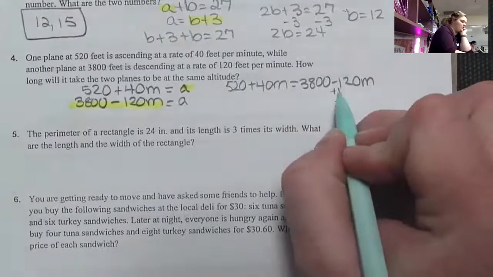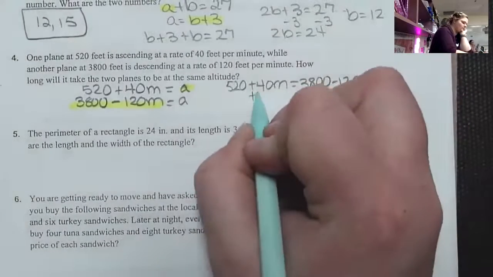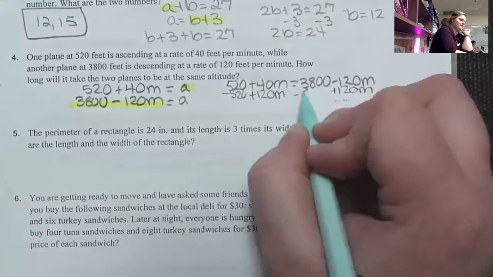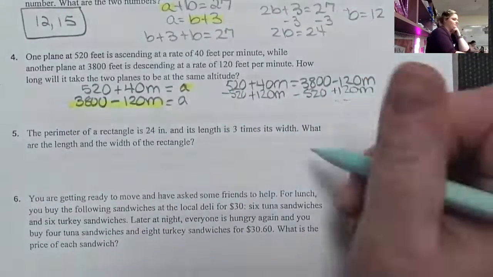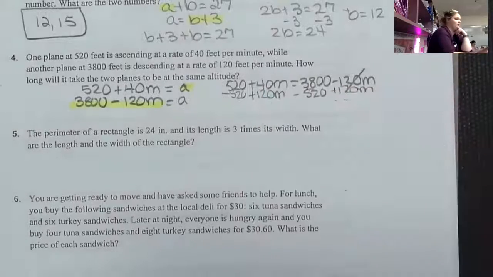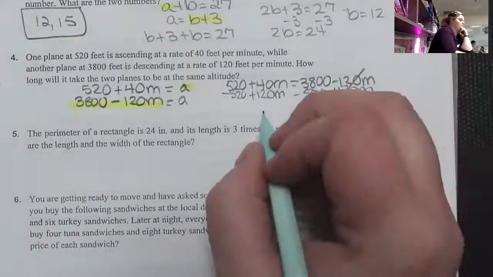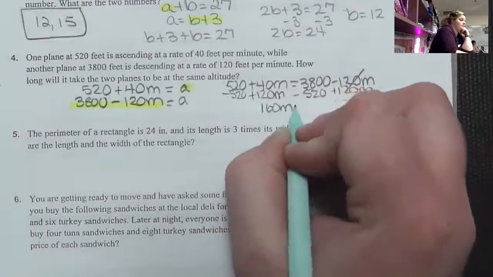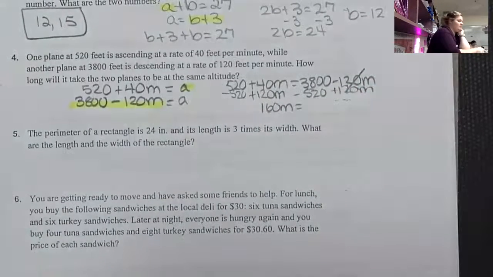I'm gonna add 120M and subtract 520, all in the same step, because I think you guys can handle it at this point. 40 plus 120 is what? 160M. What's 3,800 minus 520?